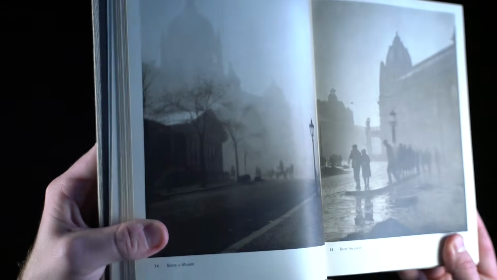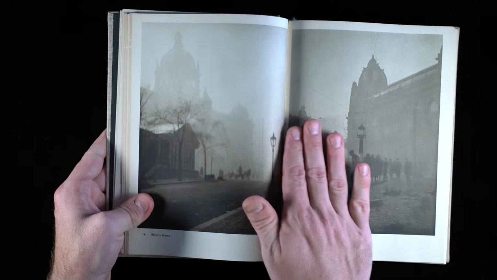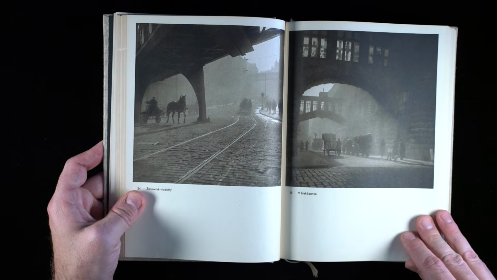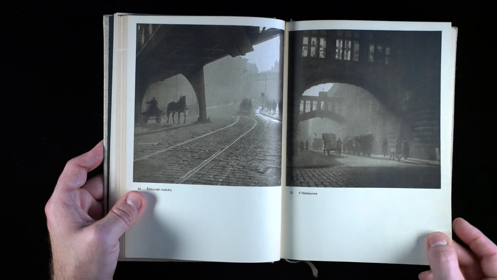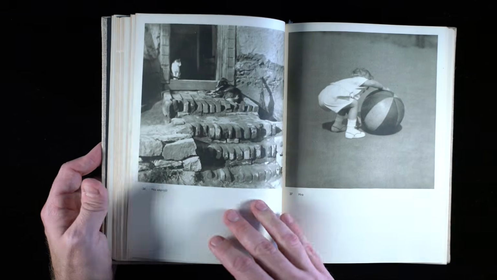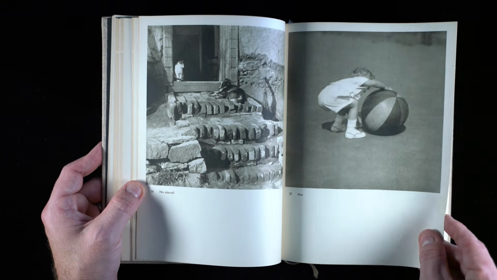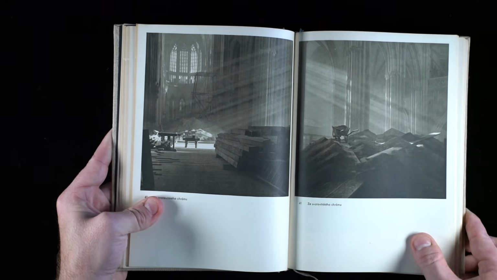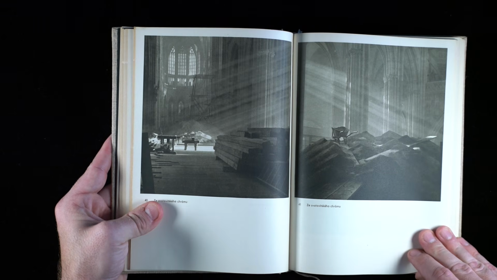The paper has a nice matte quality and texture. And then the tonality of the black and white comes across differently than in an offset printed book. It's really beautiful. I hope if you have a chance to take a look at a real gravure book, you do, because it's hard to describe, and I'm sure it's not quite coming through in the video, but there's something really special about it.